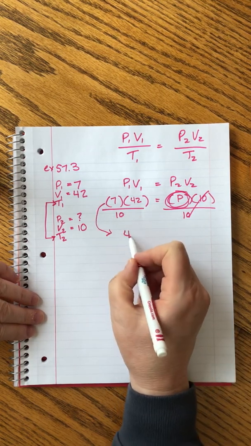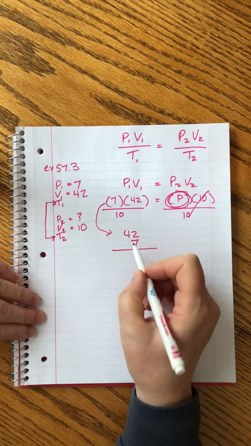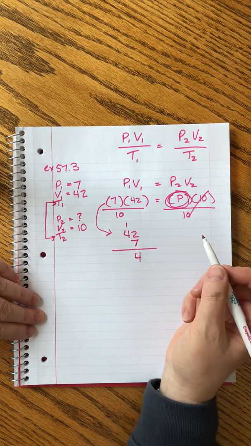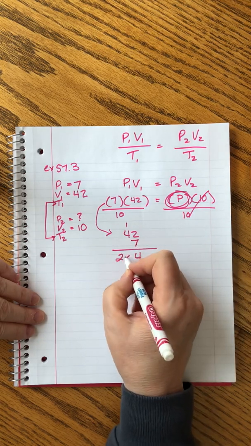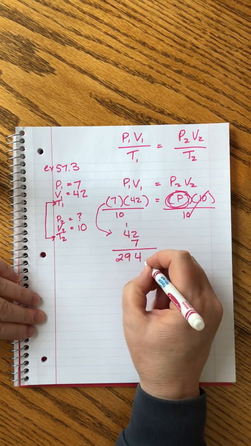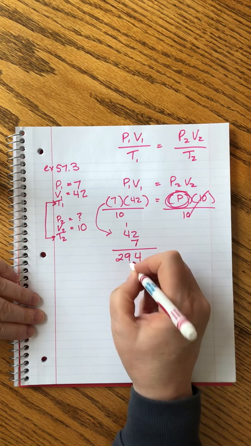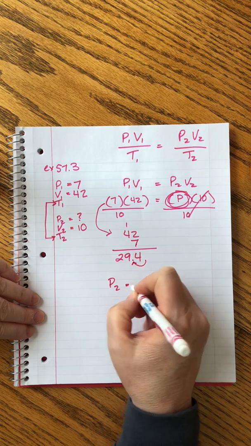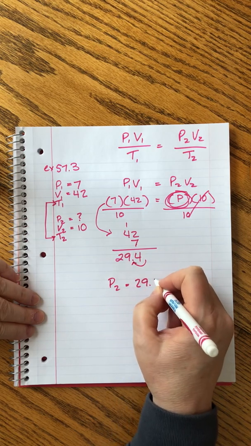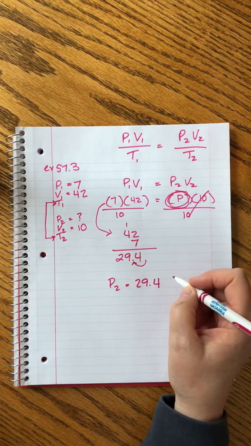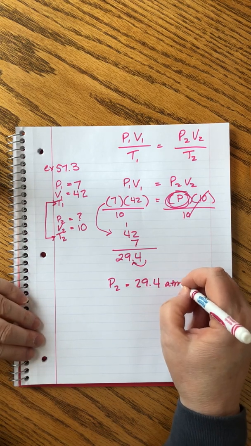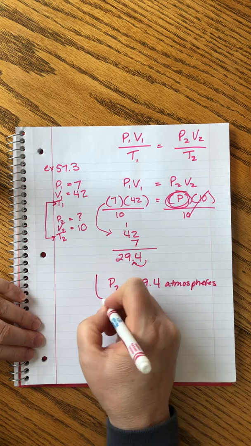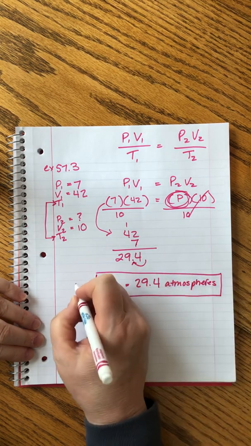So I'm going to do 42 times 7. 7 times 2 is 14. 7 times 4 is 28, plus 1 is 29. And then to divide it by 10, I'm just going to bump that in. So the second pressure equals 29.4 atmospheres. Don't know what those are. That's okay, I just read it out of the problem. And that's the right answer.